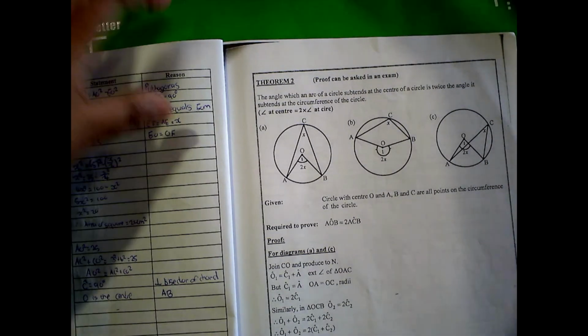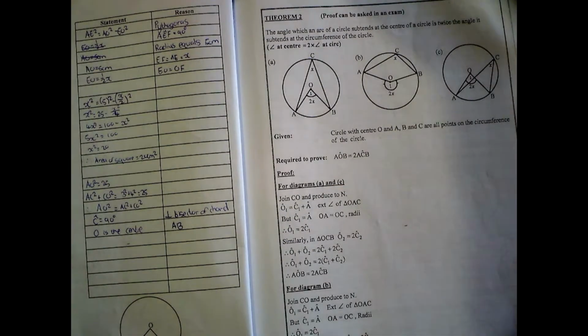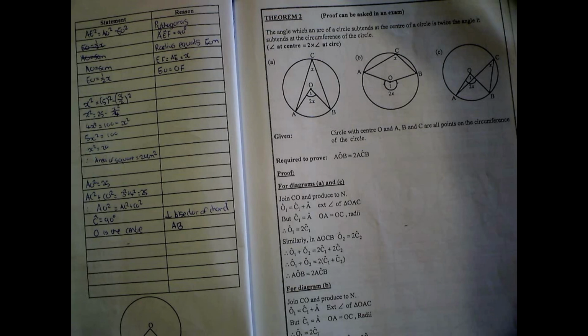Okay, that's the whole thing. You just have to learn this. So they love to ask angle at the center and the first theorem. They ask the proof of that. Right, so how do we know the angle at the center is equal to twice the angle at the circumference?